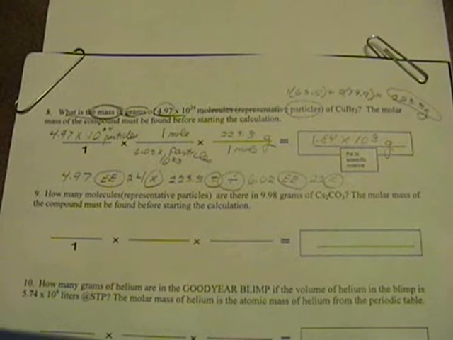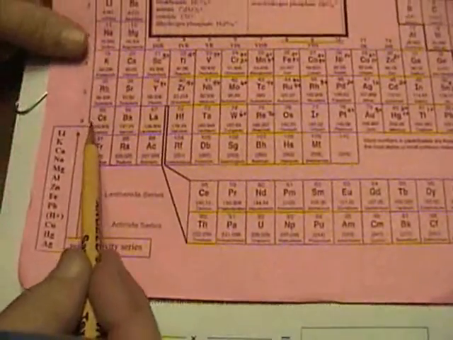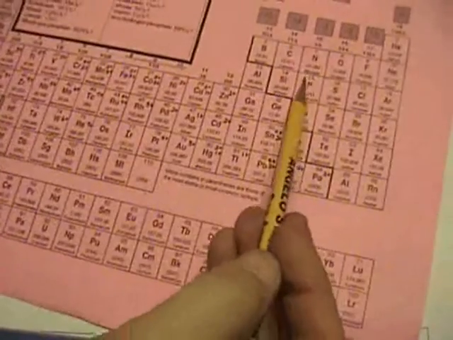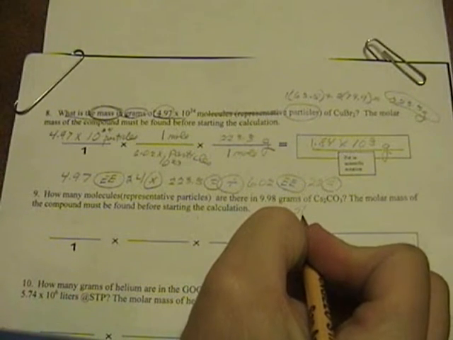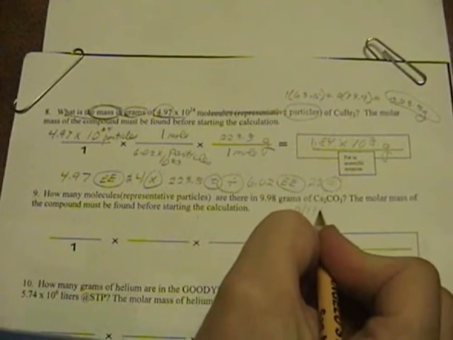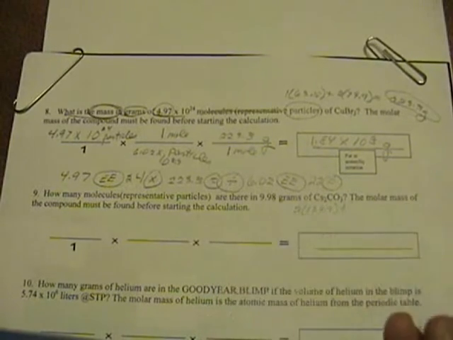Number 9. How many molecules or particles are there in 9.98 grams of cesium carbonate? The molar mass of the compound must be found before starting the calculation. So we're going to have to find cesium, and we're going to have to find phosphorus, we have to find oxygen, and we would do the molar mass of them. So 132.9. Did I say phosphorus?